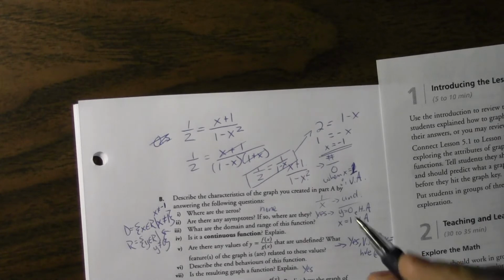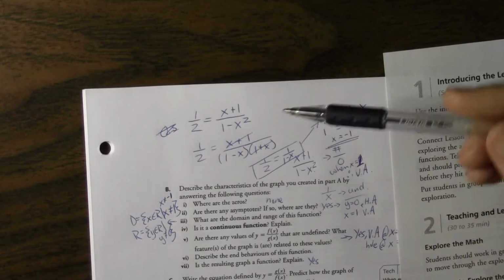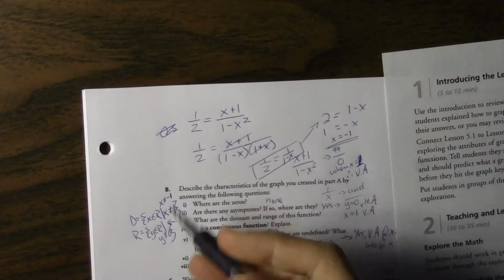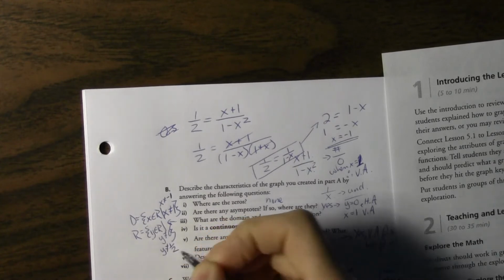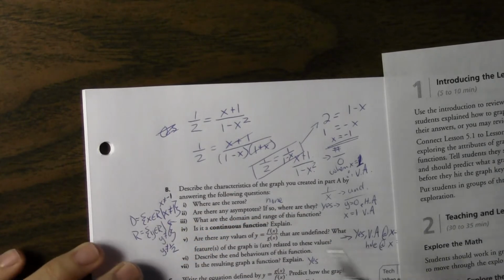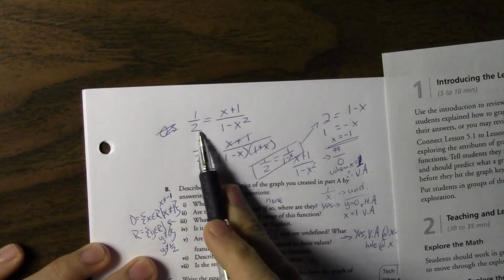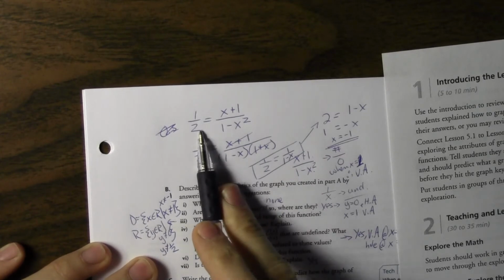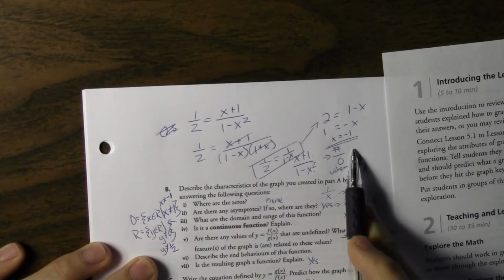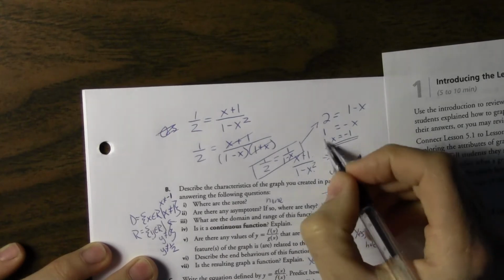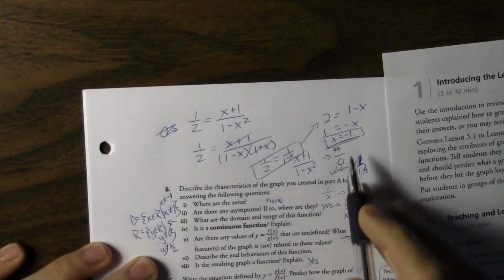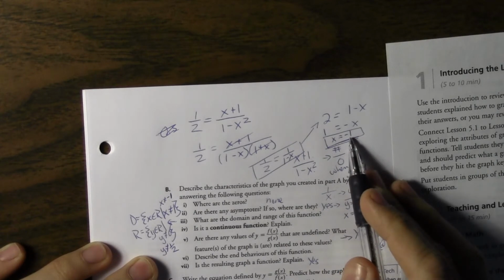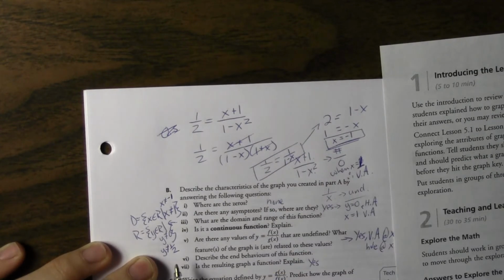All right, so let's explain that one more time. It's a very good question. The range is y cannot equal 0, but it also cannot equal 1/2. And the reason why is when y is actually 1/2, which we tested here, I plugged in 1/2 for y and solved for x. X was -1. Okay? And so if x is -1, it's undefined.